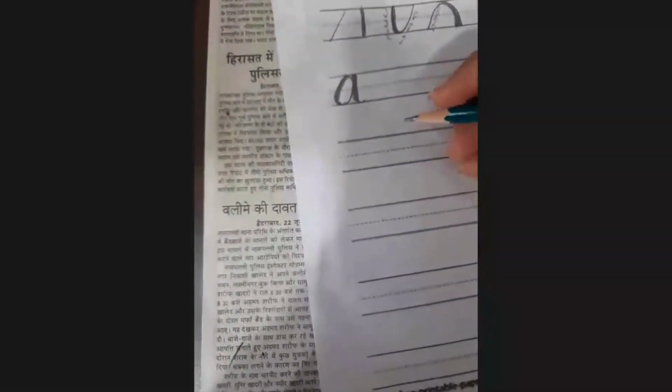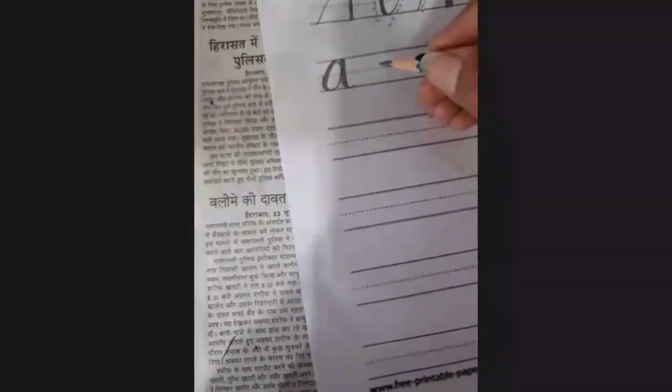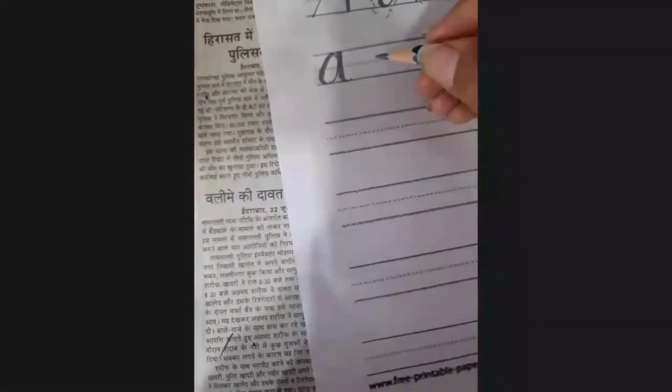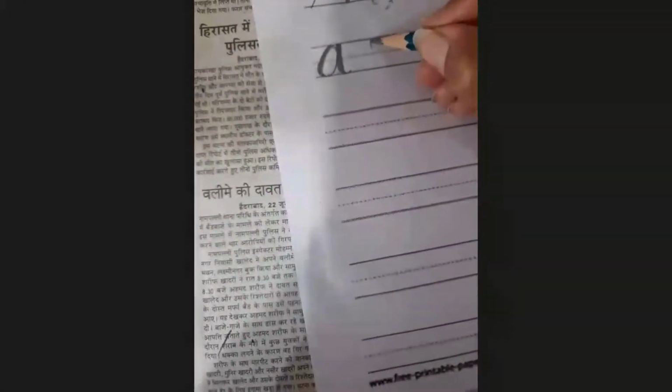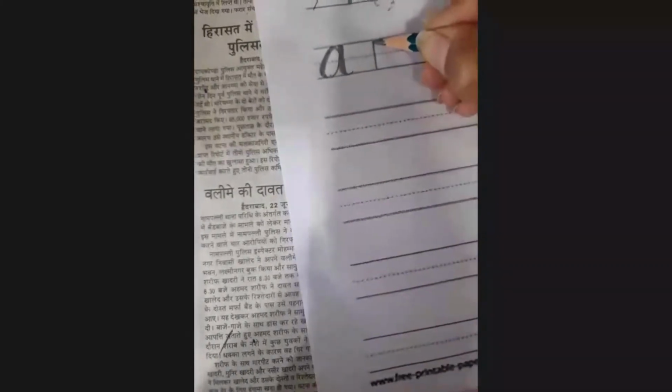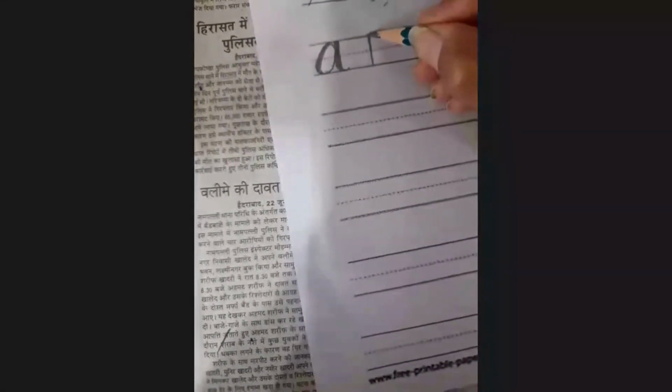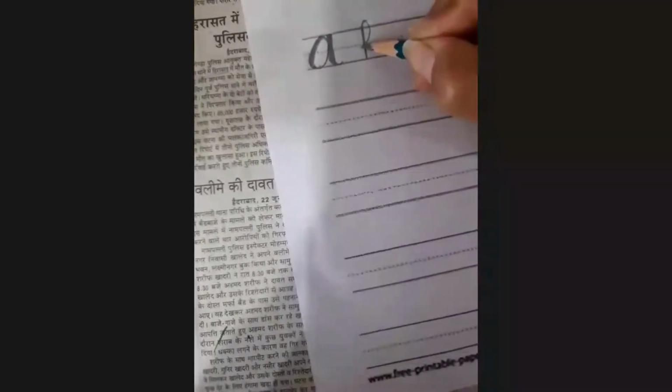All right, now let me go with my lowercase b. Downstroke, and I am giving it a loop this way.